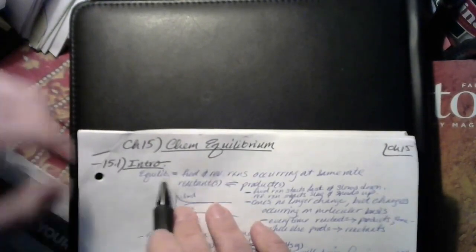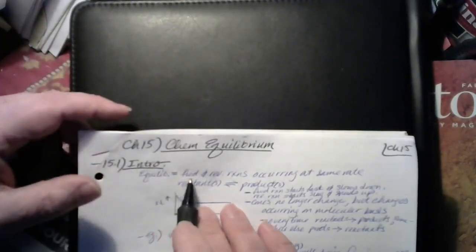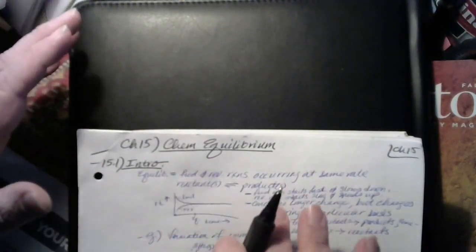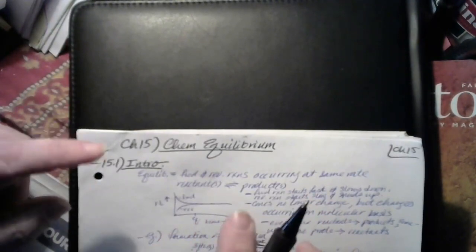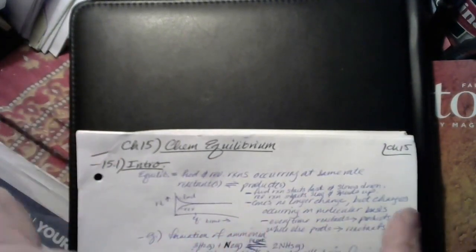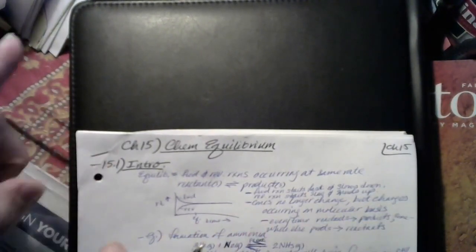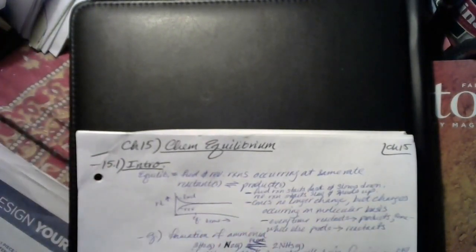Anyway, equilibrium is a situation in chemistry in which you have forward and reverse reactions occurring at the same time at the same rate. So every time A and B come together to form C and D, somewhere else in the beaker at the same moment, C and D are coming together to form A and B. It happens because sometimes the products of a reaction are of similar stability to the reactants, and so you can go back and forth without too much trouble.